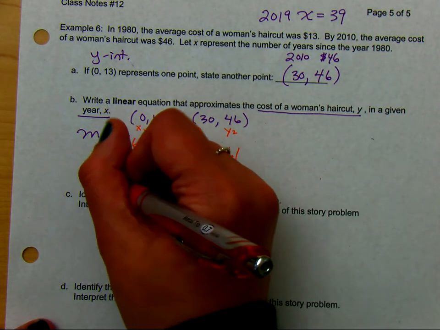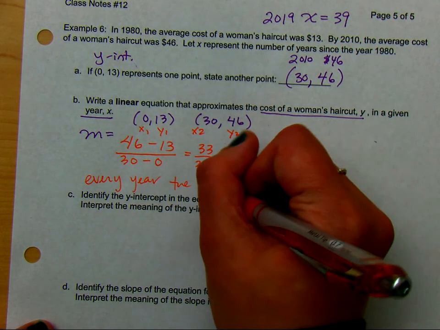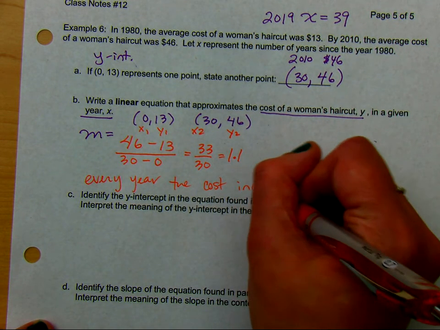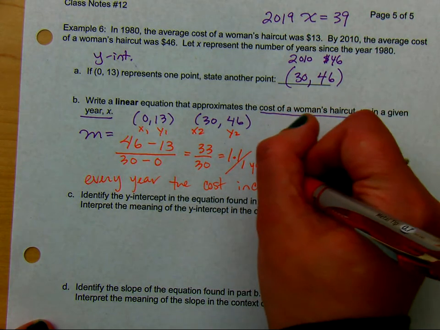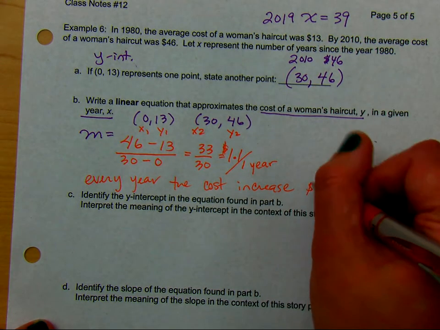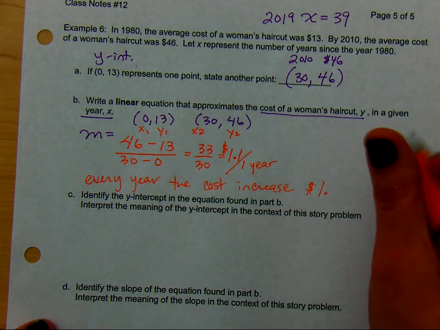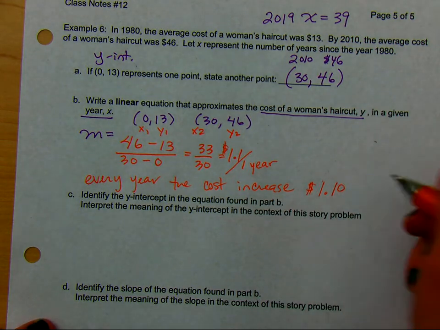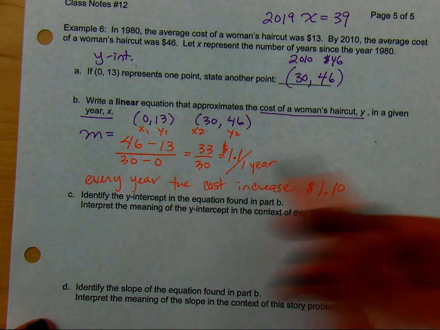Yes, every year the cost increases because there's an implied 1, and that's the number of years, right? That's 1 year. The cost increases $1 and how much change? 10 cents. Okay, I asked you that specifically so I wouldn't hear you say 1 penny or something.